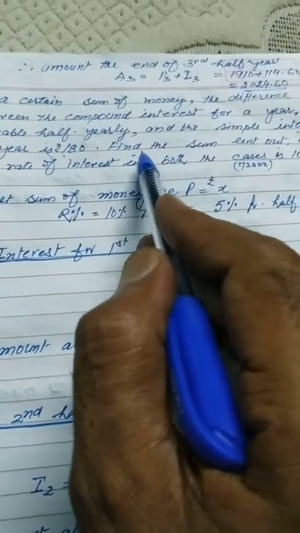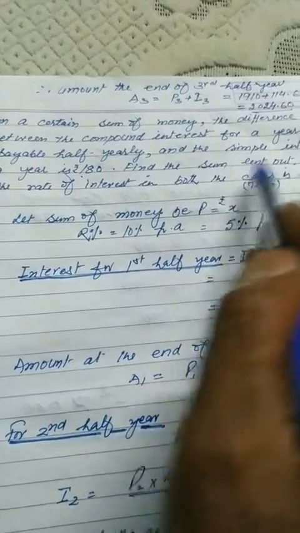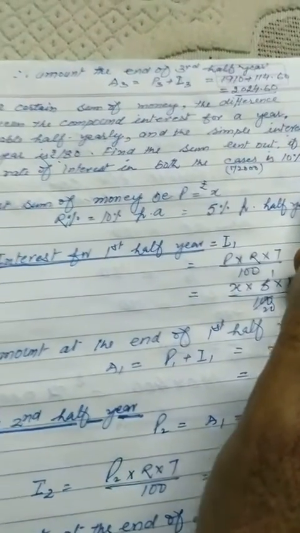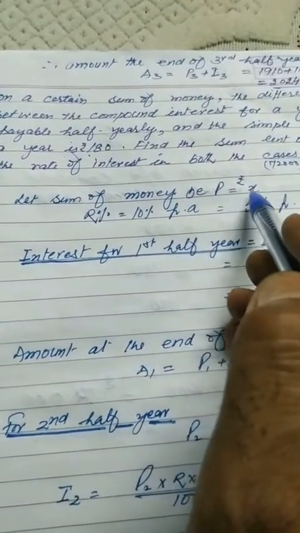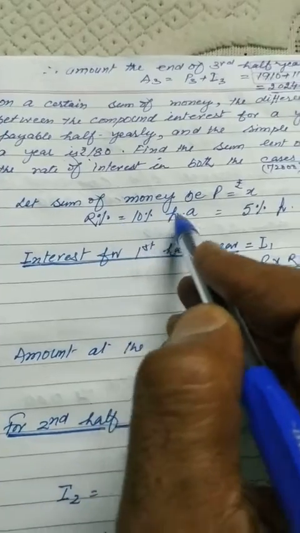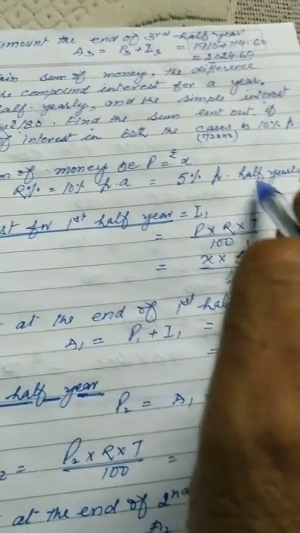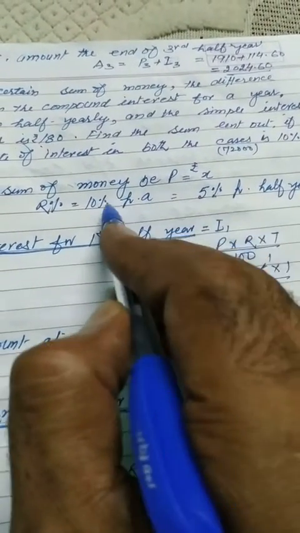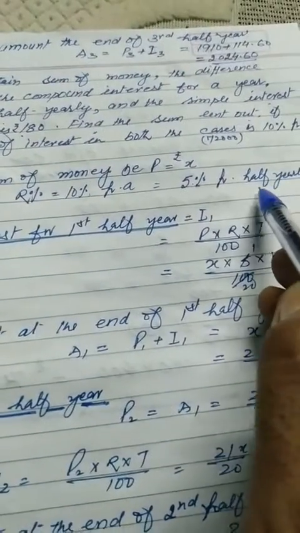Find the sum lent out if the rate of interest in both cases is 10% per annum. Solution: let the sum of money be P equal to X rupees, rate of interest equal to 10%. Half of 10 will be 5% per half year.